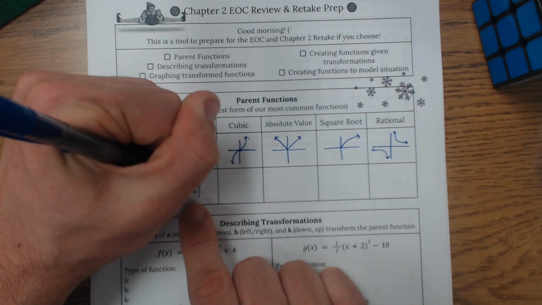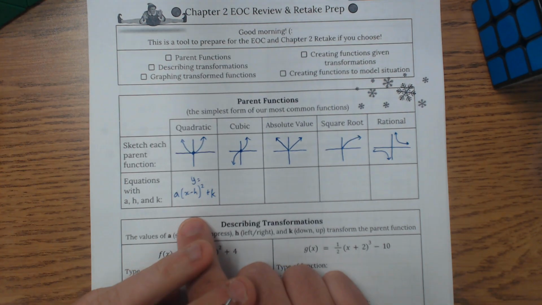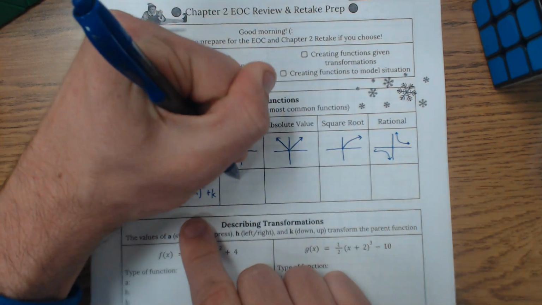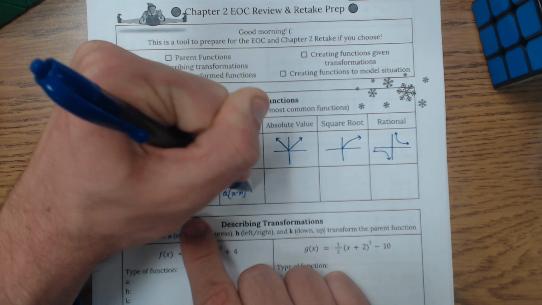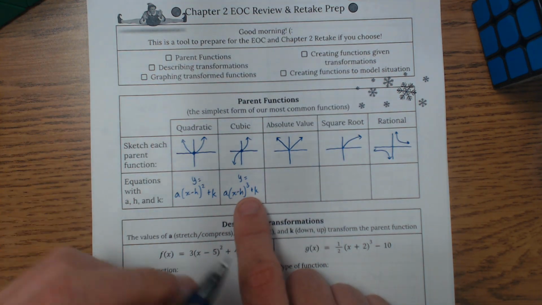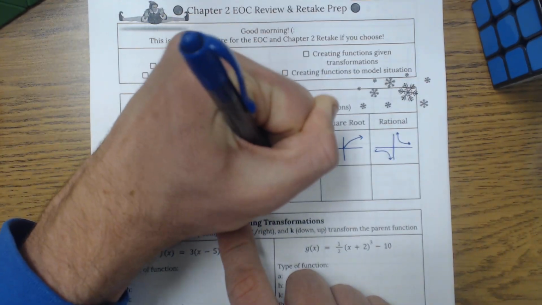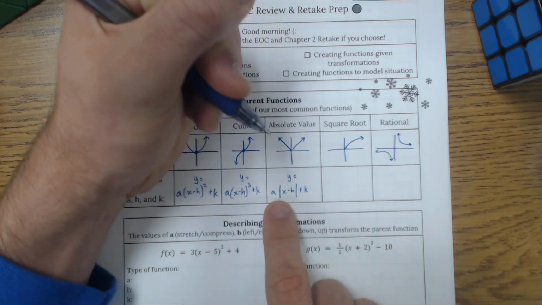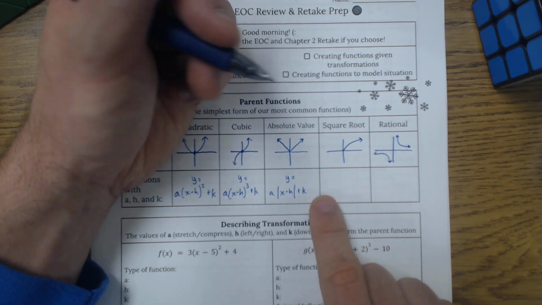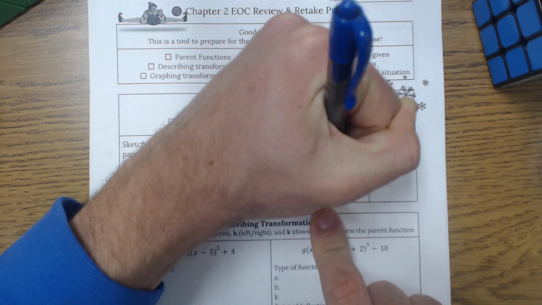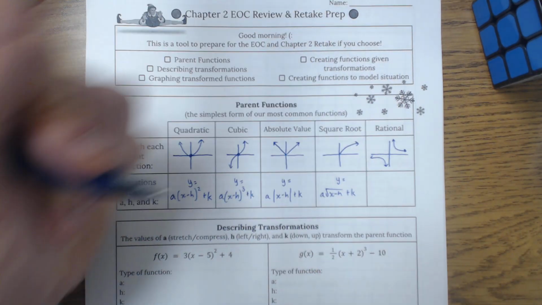For quadratic functions, the x minus h is being squared, and then there's a plus k on the end. Cubic functions have the exact same equation, but now the x minus h is being cubed instead. Absolute value functions have the same equation, except now the x minus h is in an absolute value. You can probably guess what's happening with square root functions. It is the same equation, but the x minus h is under a square root.